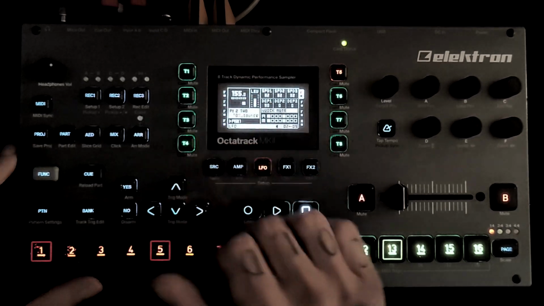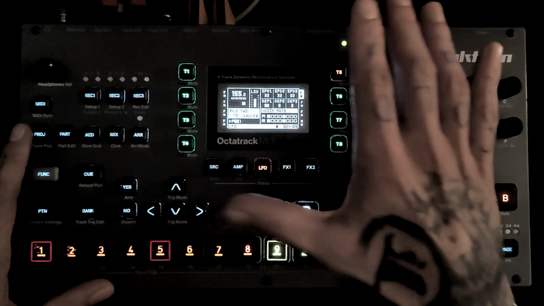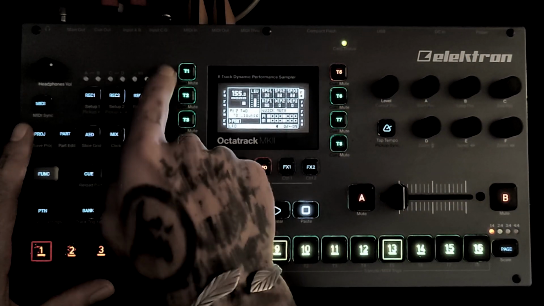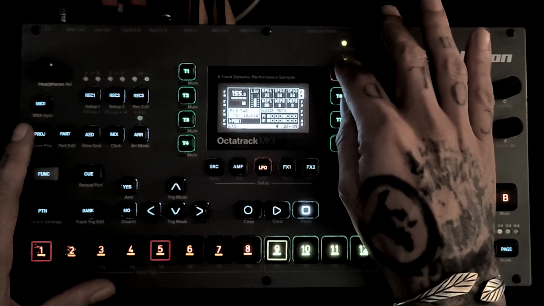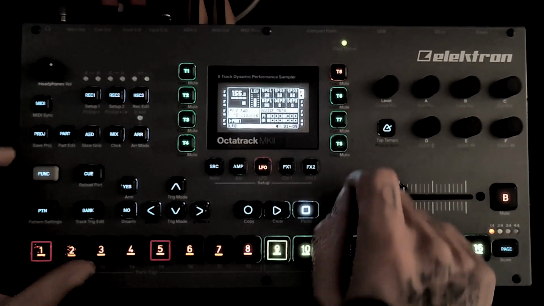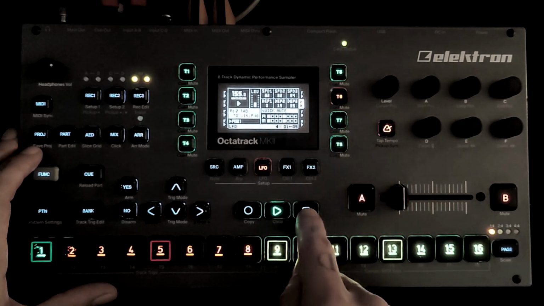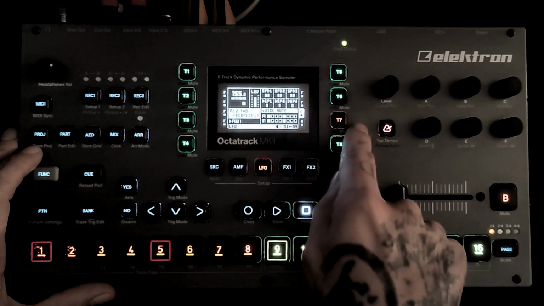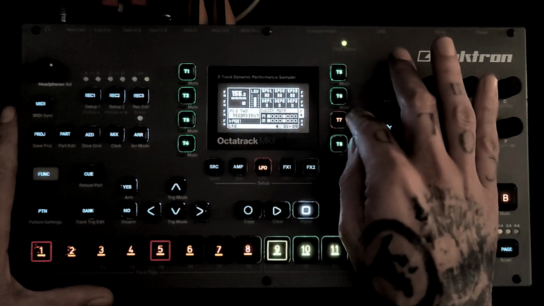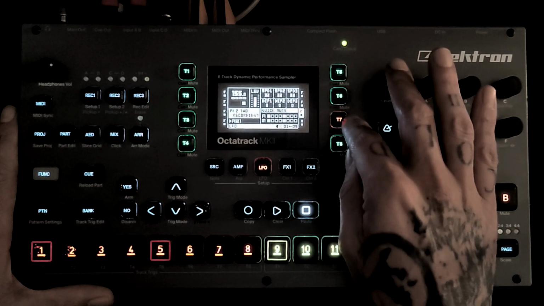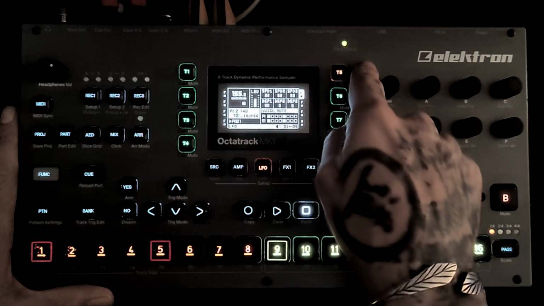So, a quick view on this setup, on this project. Tracks 1, 2, 4 are drums. Track 5 is the bass line, and track 6 is the melodic part. Track 7 is the resample track, and the 8 is the master track. The basic concept is to use the resample track to record the bass line.